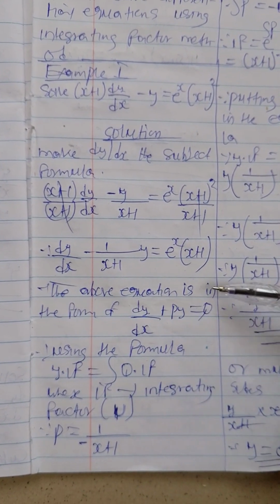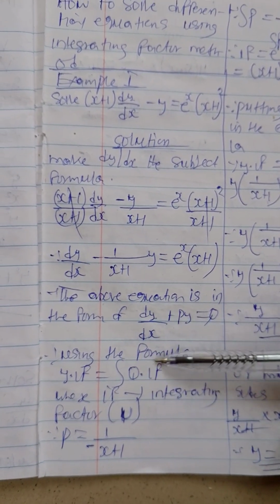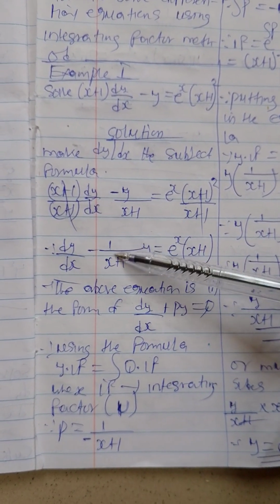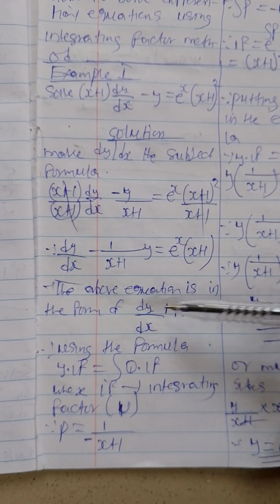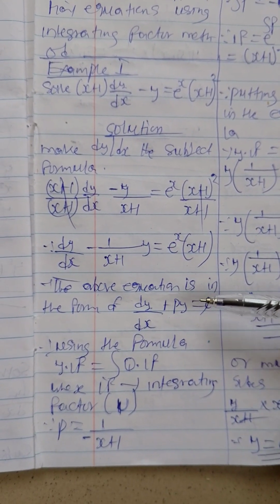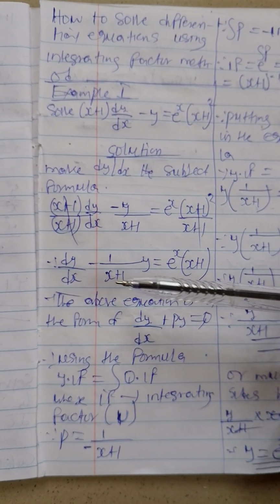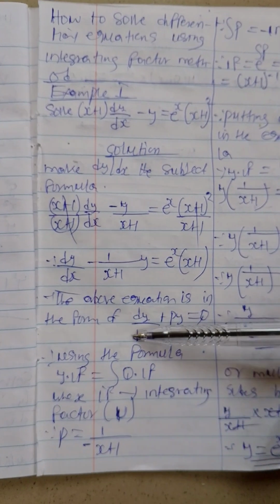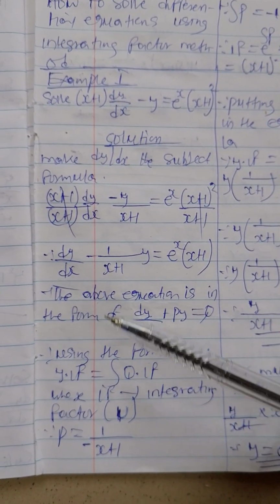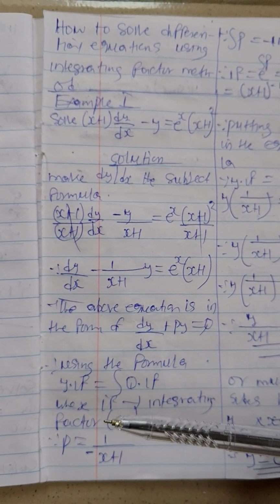So the above equation is in the form dy/dx plus Py equals Q. This is dy/dx, and this is Py. My P here is 1 over x+1, and this is y attached to it, which is equal to, and everything here is your Q. So in solving a differential equation using the integrating factor method, always make the equation to be like this. This is very simple, and once the equation is like this, it is very easy for us to carry out the solving.